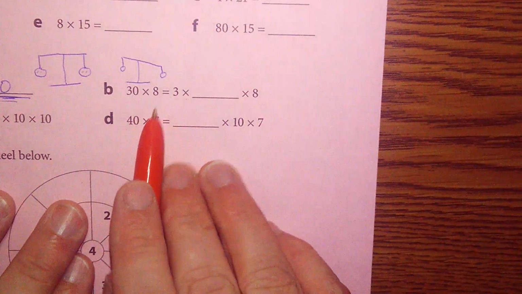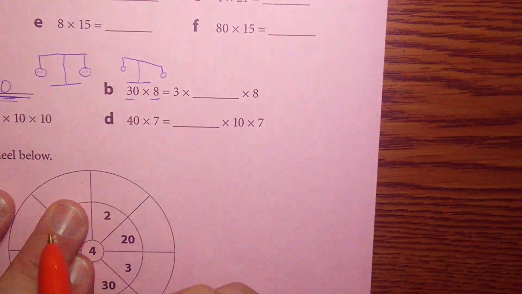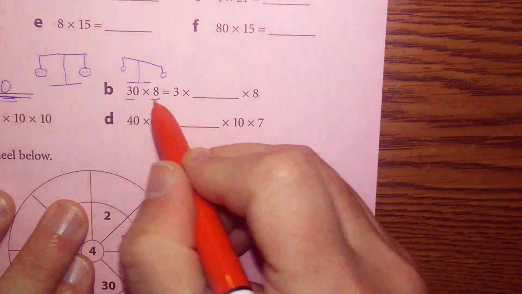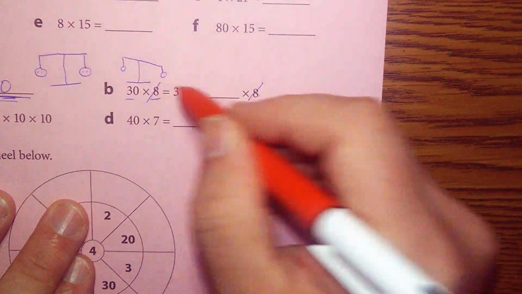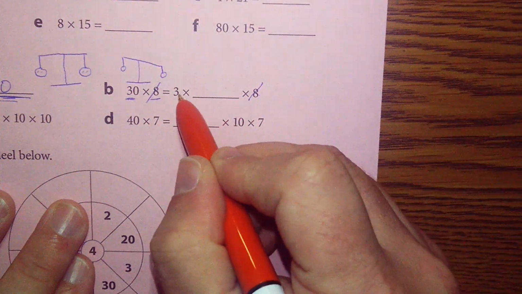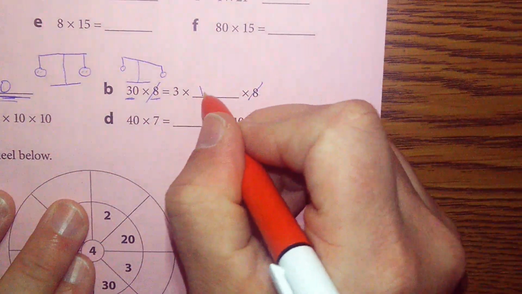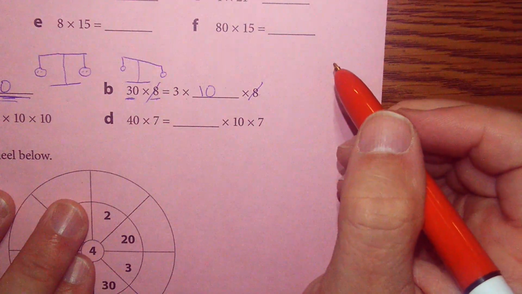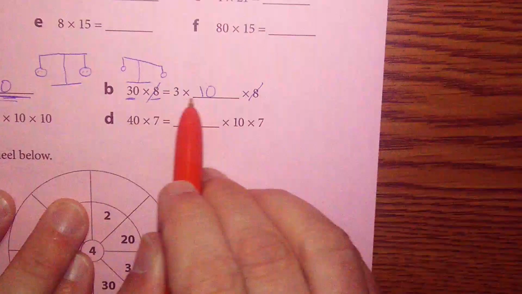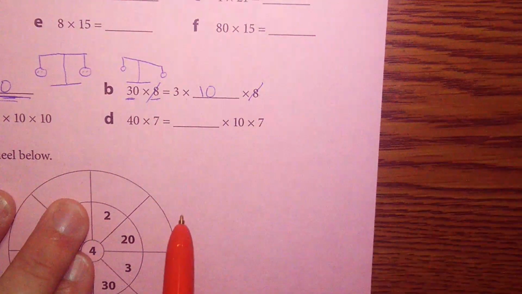Same on this side. I have a 30 and an 8. Okay. 3 times something times 8. Okay, I have the 8. Let's just forget about that because that's balanced. But I need to figure out how to make 30 on this side. 3 times something is 30. 3 times 10 is 30. Okay? See how it is now perfectly balanced? I've got a 30 and an 8. I have a 30 and an 8.